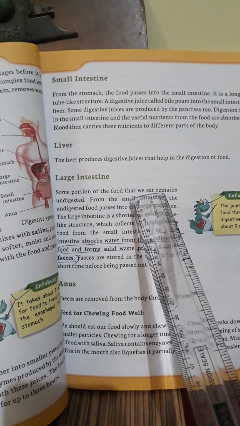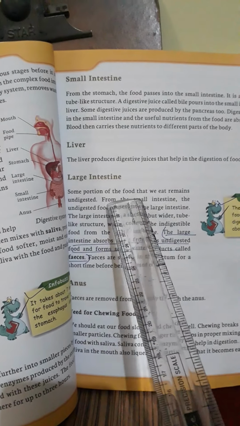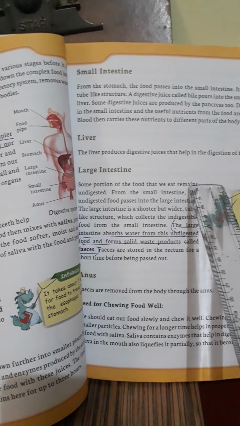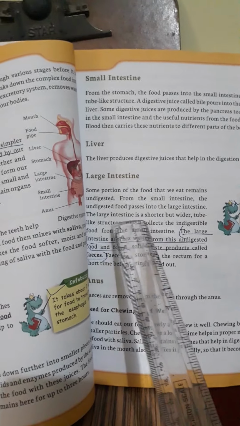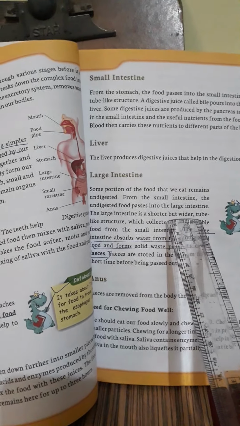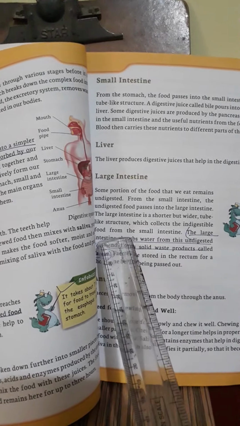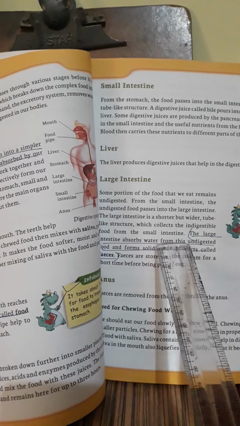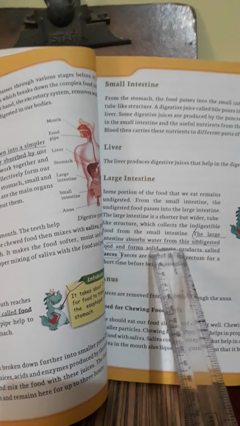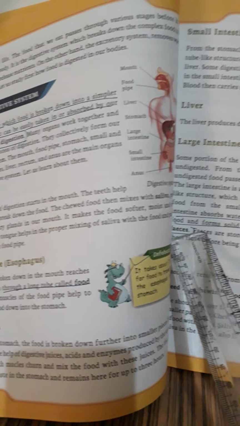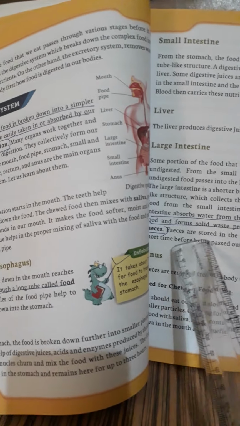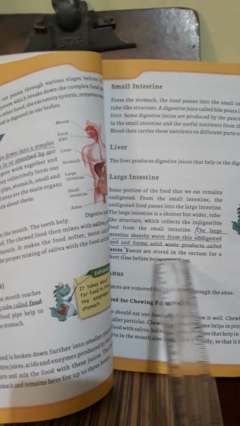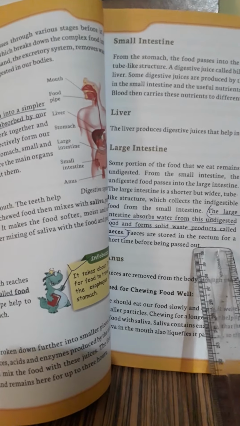Some portion of the food that we eat remains undigested. From the small intestine, the undigested food passes to the large intestine. The large intestine is a shorter but wider tube-like structure which collects indigestible food from the small intestine. Please underline, the large intestine absorbs water from undigested food and forms solid waste product called feces. Feces are basically waste matter remaining after food has been digested. Feces are stored in the rectum for a short time before being passed out.